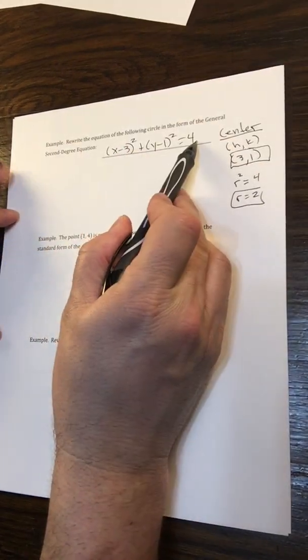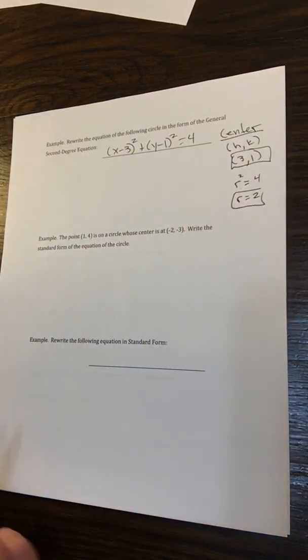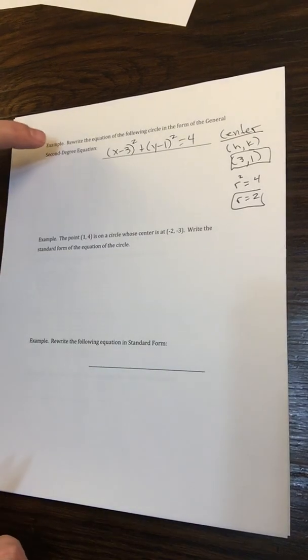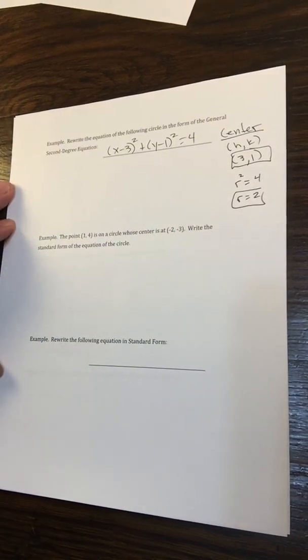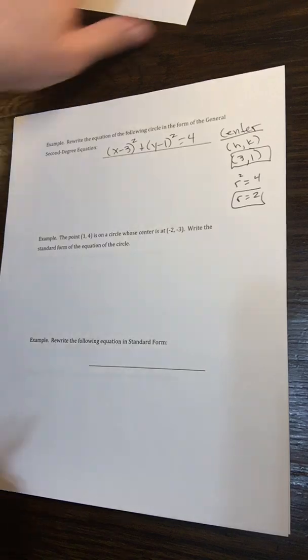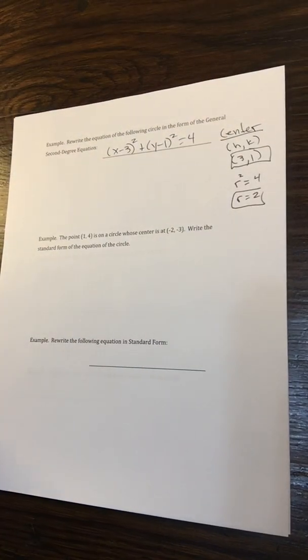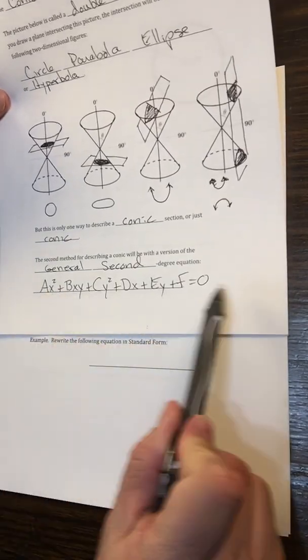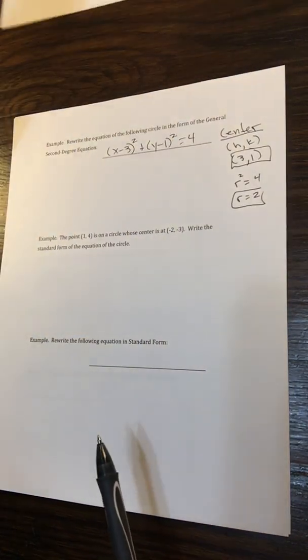So from this equation, I can quickly find the center and the radius, and I could graph this thing if I wanted to. But that's not what I was asked to do. I was asked to write it in the form of the general second degree equation. What does that thing look like? Go back to the first page. It looks like that. Okay, so here's what I'm going to do.